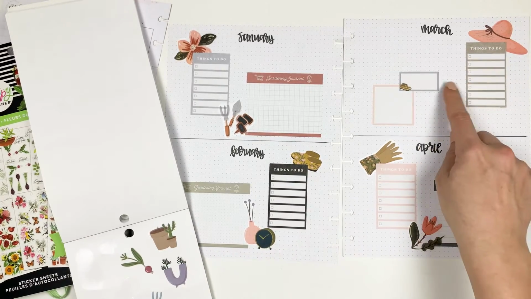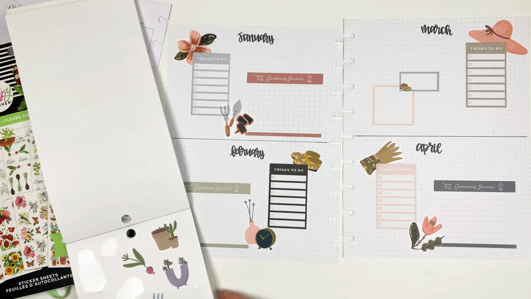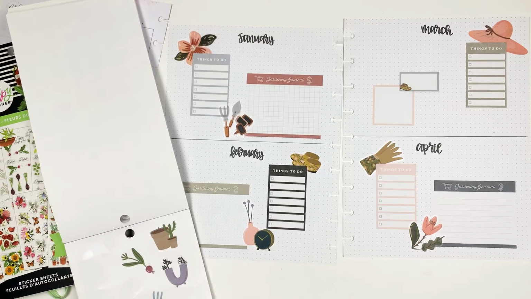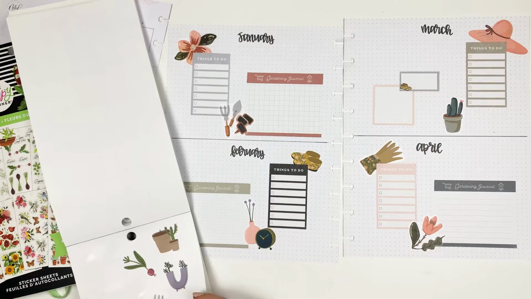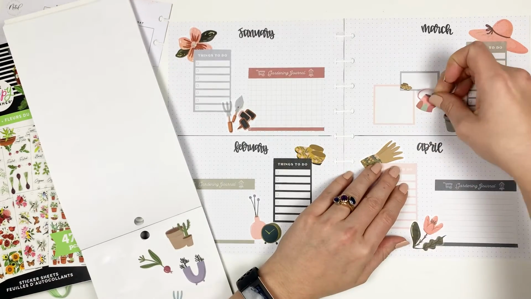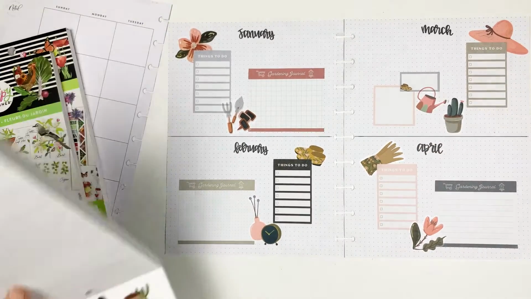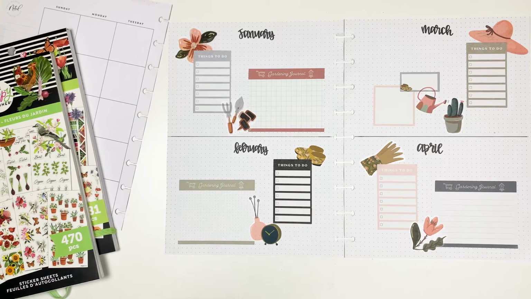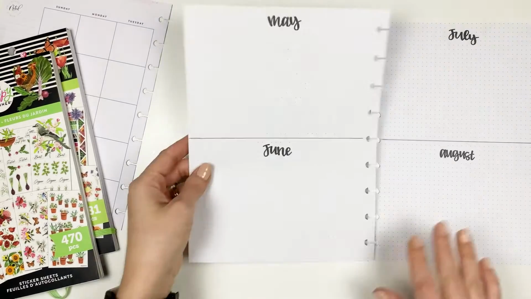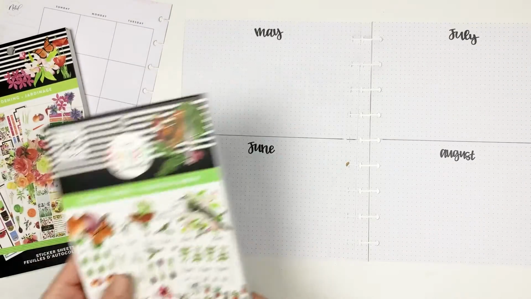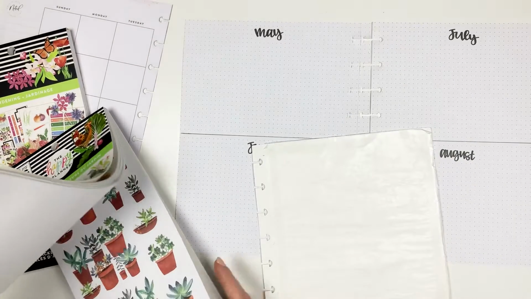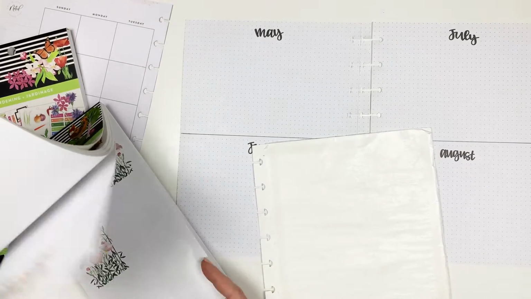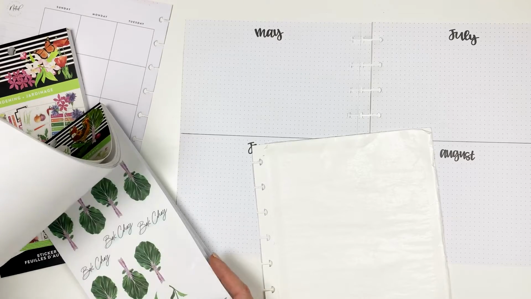Okay, and then maybe one more right here. Let's do 2 things. Let's do a cactus and then the watering can. All right, and I think those look really good for January through April. So moving on, let's just use garden flowers. And again, I'm gonna pull things out onto this and go from there.